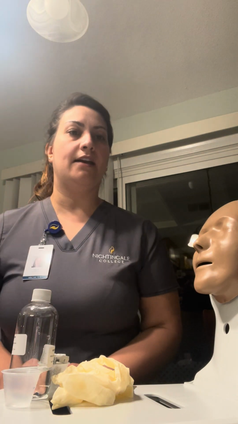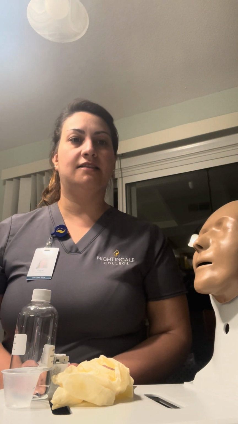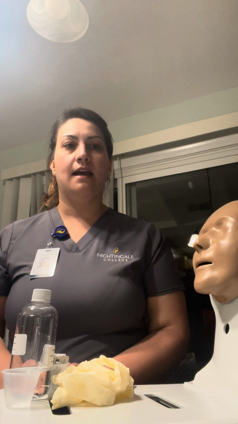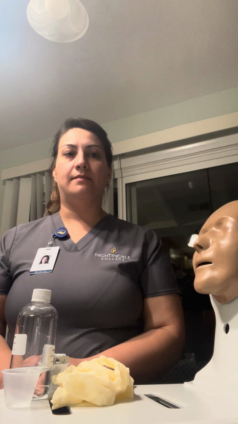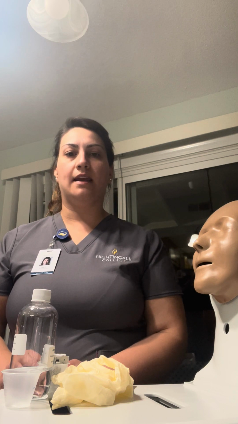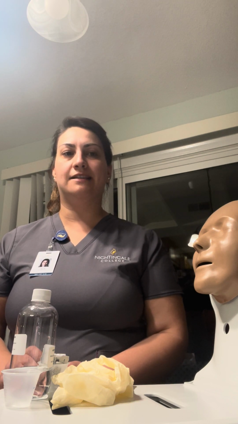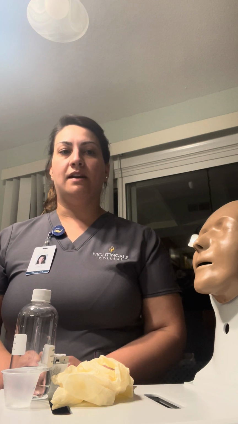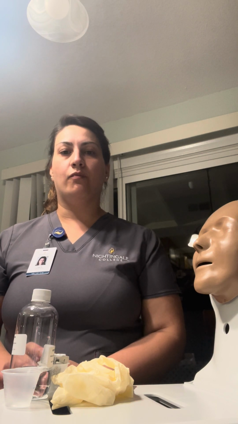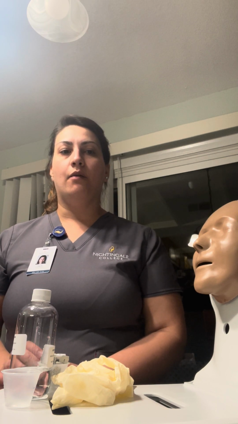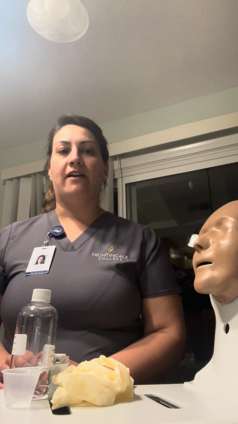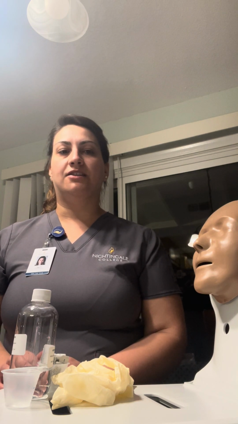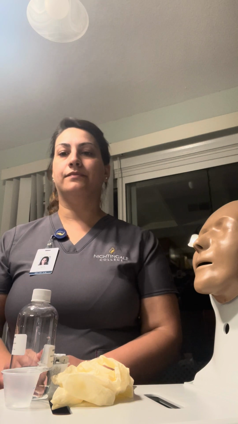I will be using the docusate sodium 100 milligrams. The second one would be warfarin 5 milligram tablet, and then the third one is the furosemide 20 milligram tablet, and then the fourth one would be potassium chloride, which is 20 milligrams, and the acetaminophen, which is 500 milligrams / 15 milliliters.